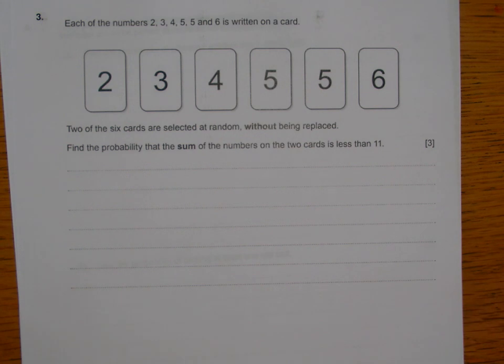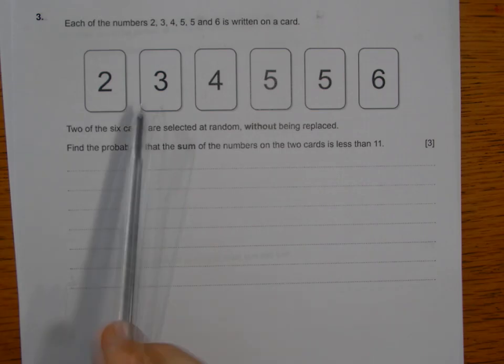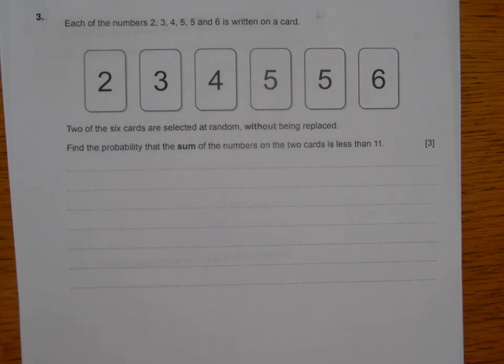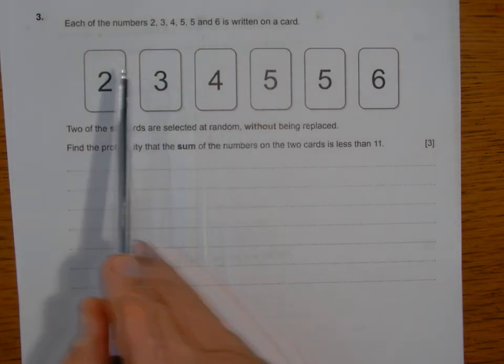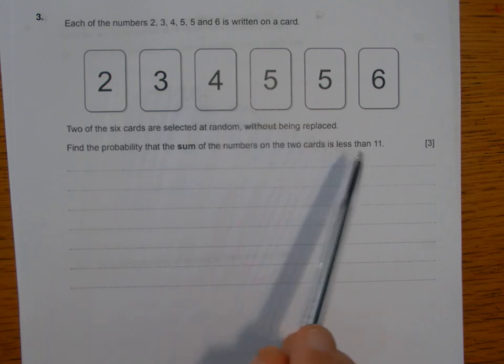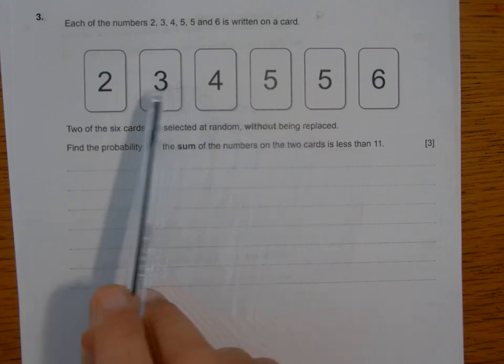Each of the numbers 2, 3, 4, 5, 5 and 6 is written on a card. So we've got 6 cards, and 2 of the 6 cards are selected at random without being replaced. Find the probability that the sum of the numbers on the 2 cards is less than 11. So when it says sum, of course it means add. So we're going to add these 2 cards together, and it's got to be less than 11. That's what they want.